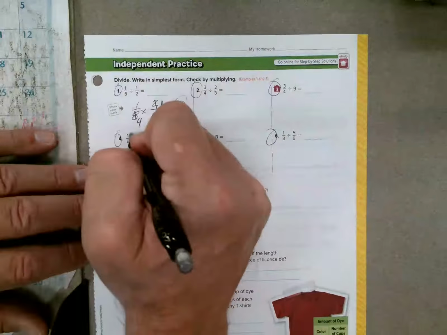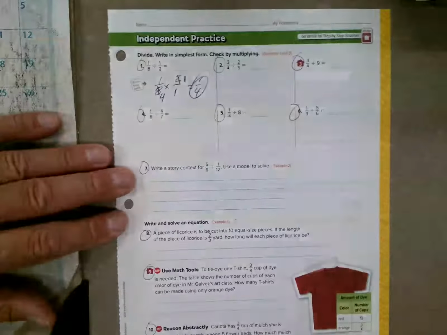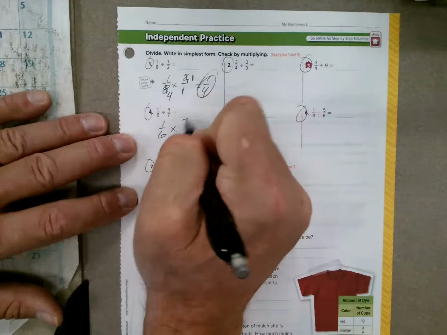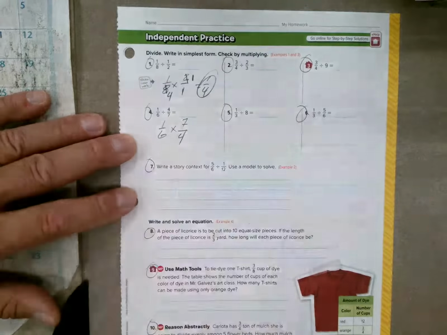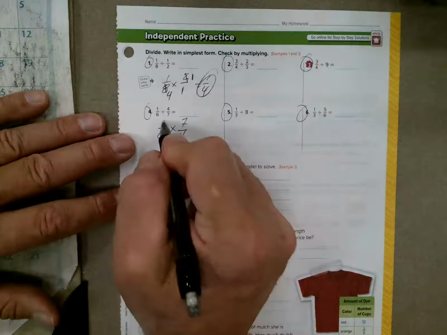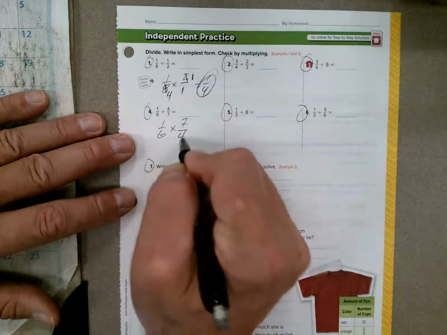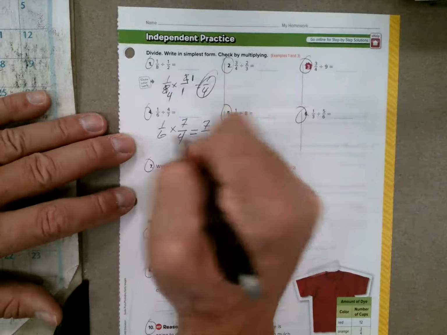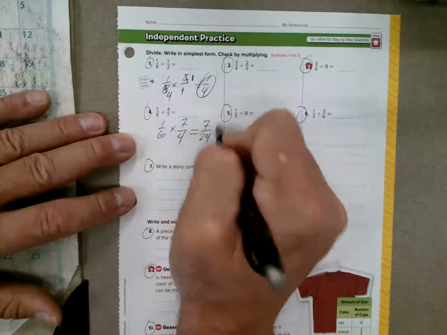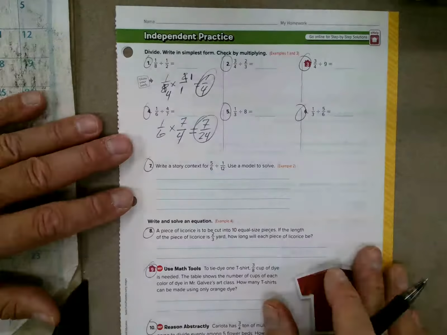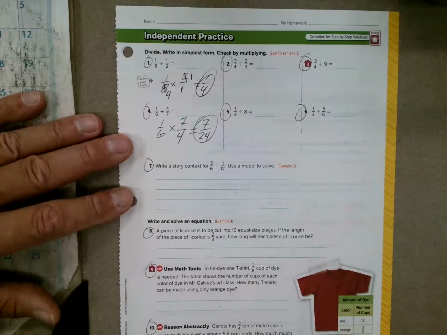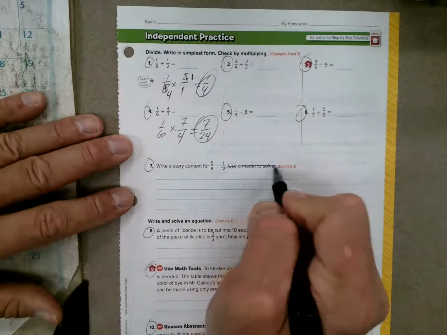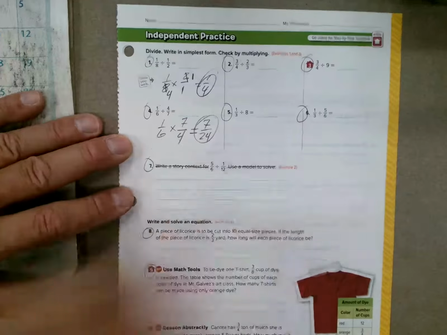All right. I said we were going to jump down here. 1, 4, and 7. Let's take a look at number 4. 1/6. Change the sign, and we're going to reciprocate that second fraction. Any top to bottom combination? No. Remember, we're not allowed to go bottom to bottom. That's illegal. 1 times 7 is 7, and 6 times 4 is 24. So we end up with 7/24. Okay. Write a story context. I'm not worried about that or that. I just want to solve it.